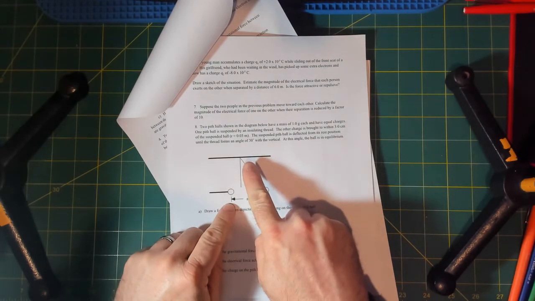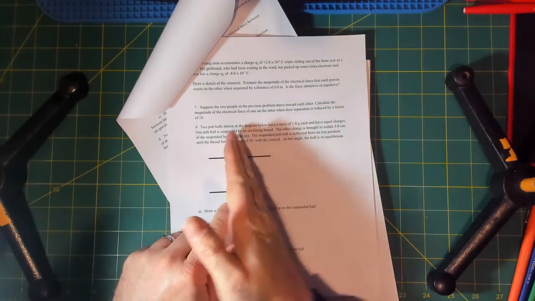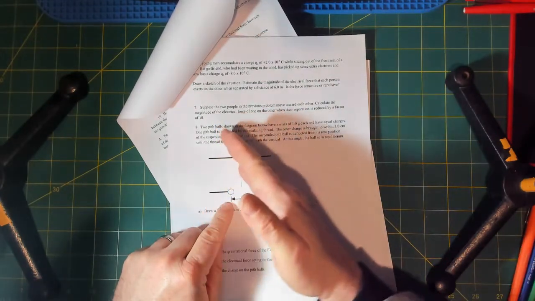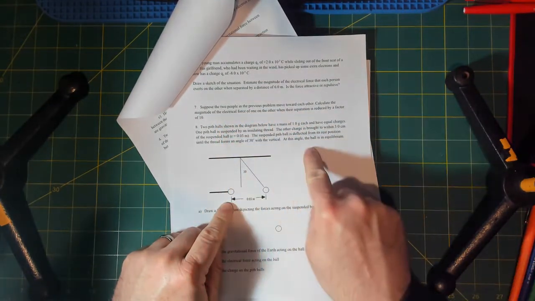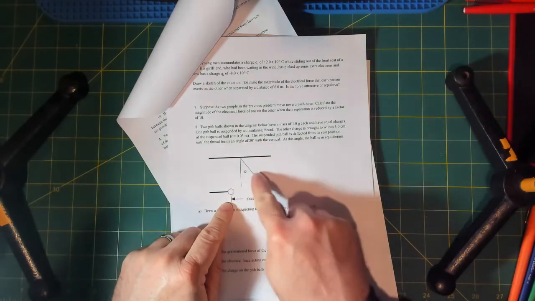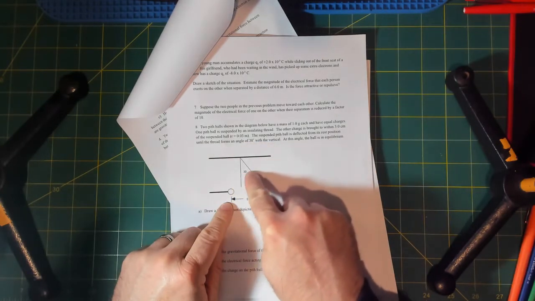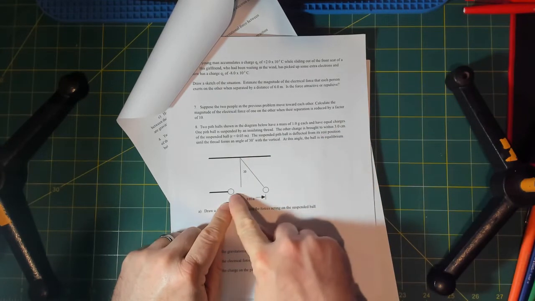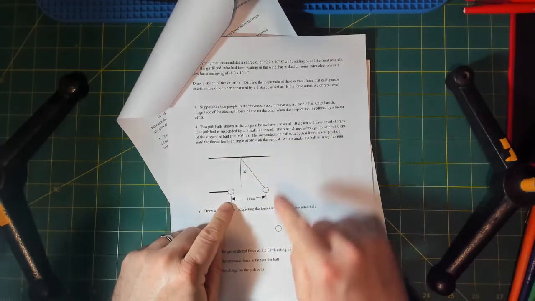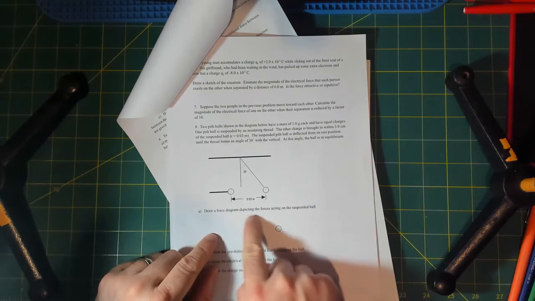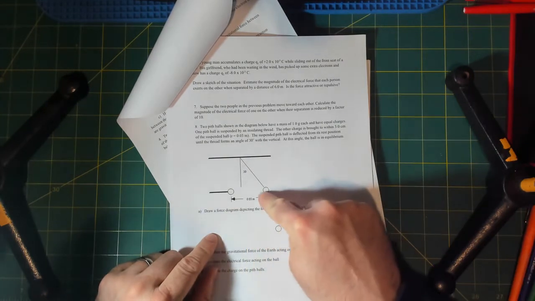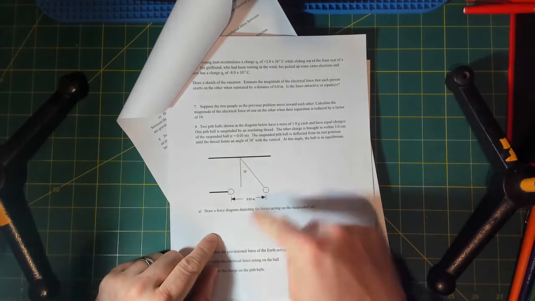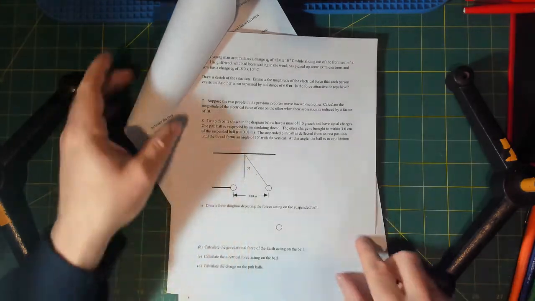The suspended pith ball is deflected from its rest position, so it is getting repelled over, until it forms an angle of 30 degrees with the vertical. At this angle, the ball is now in equilibrium. So this guy is being repelled over like that angle. Draw the force diagram depicting the forces acting on the suspended ball, the ball on the end of the string. Okay, so let's go ahead and sketch that out.